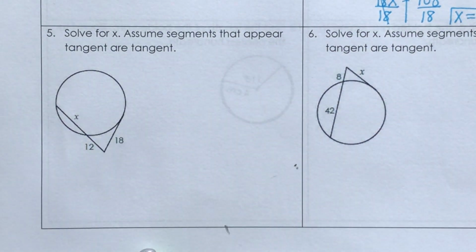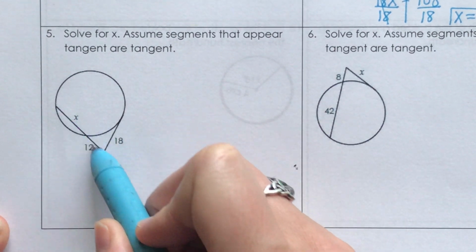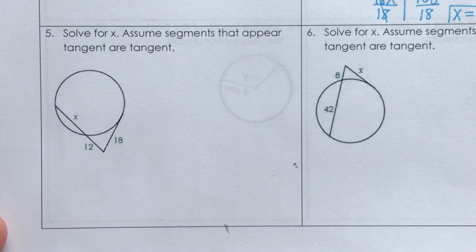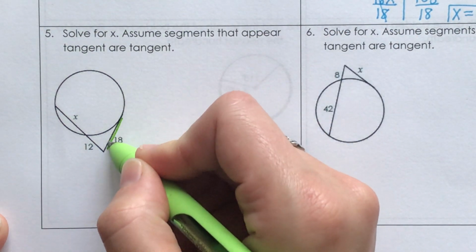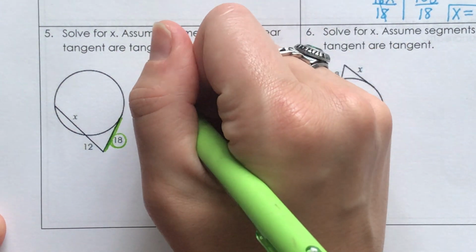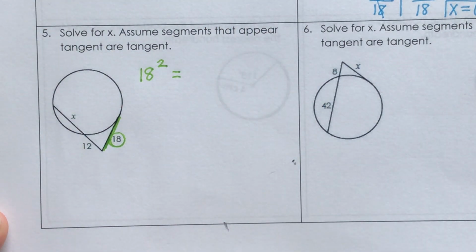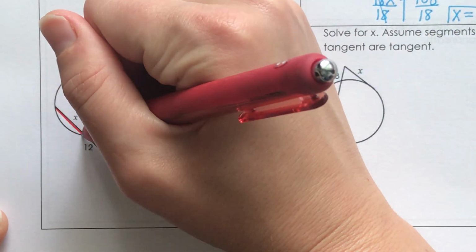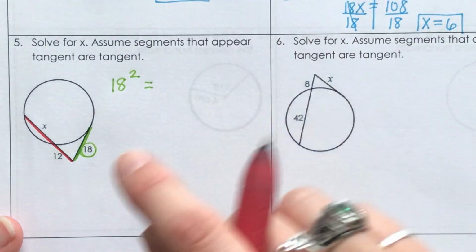Number 5. Solve for x, assume segments that appear tangent are tangent. Okay, so when we've got this one side that's tangent and the other side that actually goes through the circle, it's a very similar setup as before. We take the side that is all by itself, that's just on the outside, the 18, and we square that side. We set that equal to the other segment, and we set up that other segment the same way we set them up for these other ones that were inside and outside the circle.